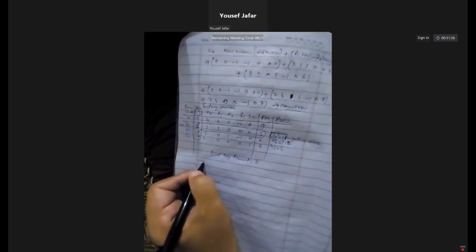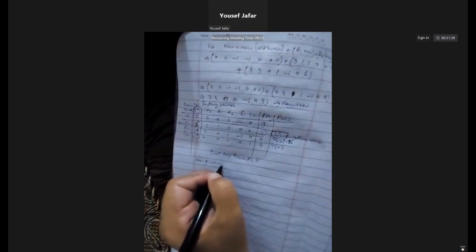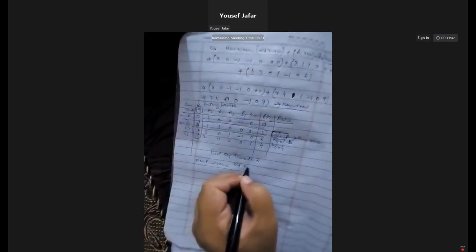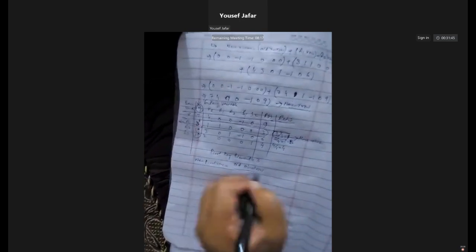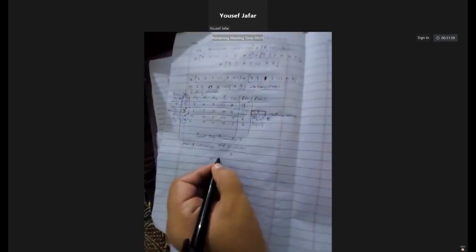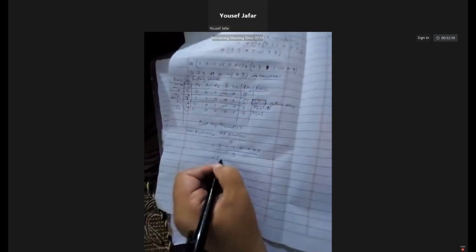So we will first define the new pivot row, which is equal to the old pivot row divided by 3. Now the old pivot row is 3, 1, 1, 0, 0, 0, and 3 divided by 3. What we get here is 1, 1 over 3, 1 over 3, 0, 0, 0, and 1.